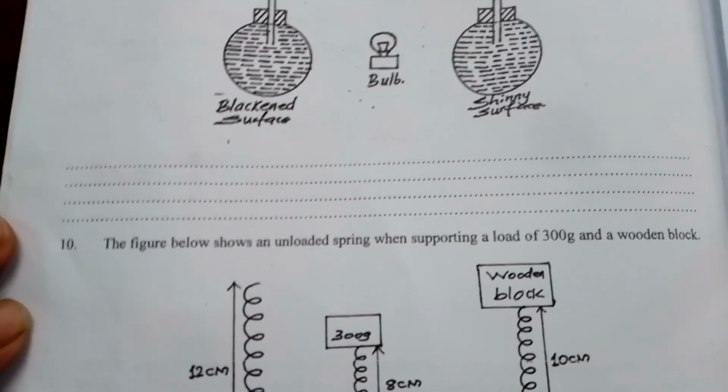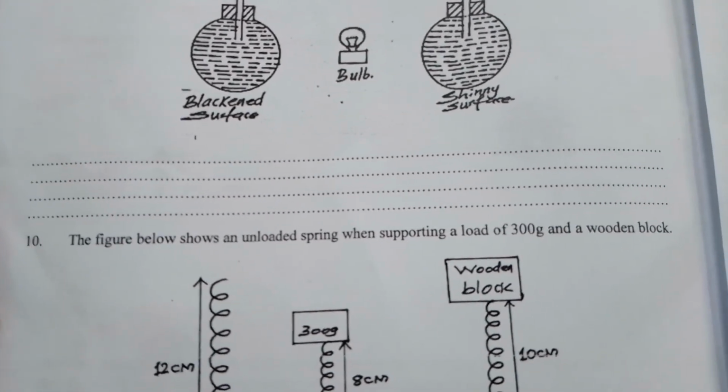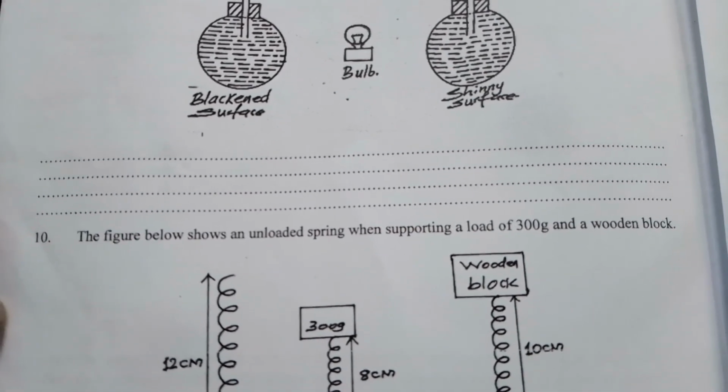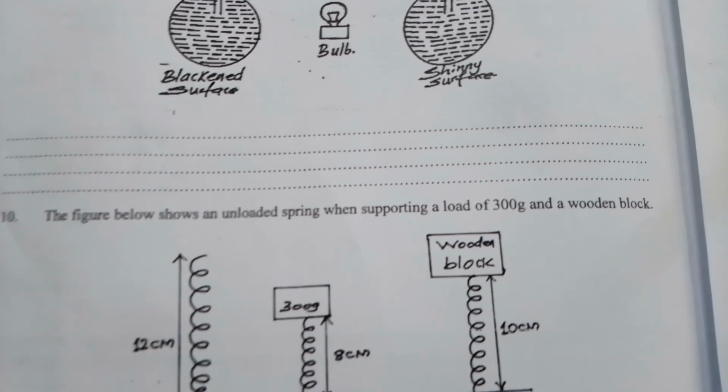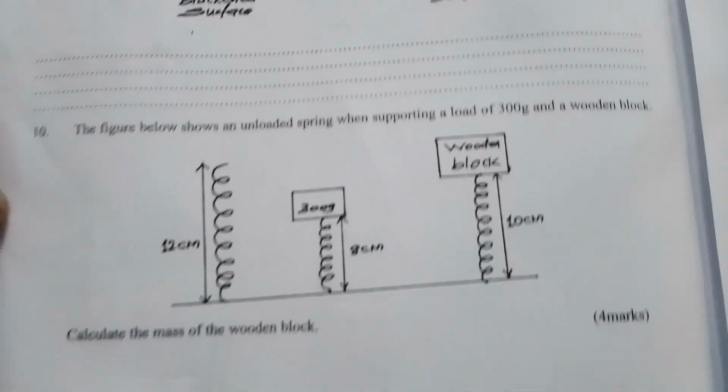Question 10. The figure below shows a loaded spring supporting a load of 300 grams and a wooden block.